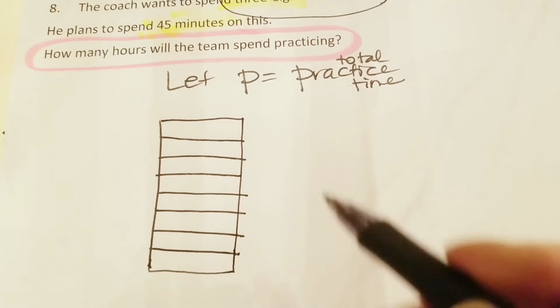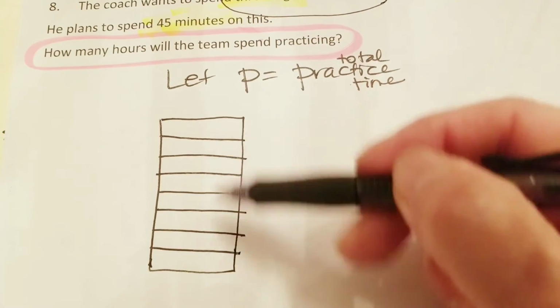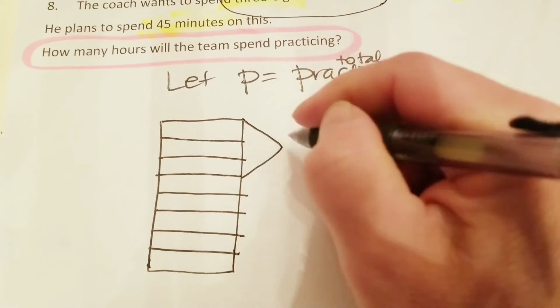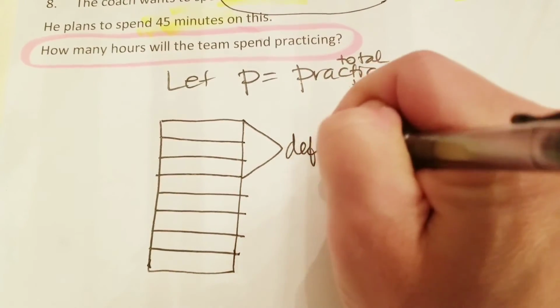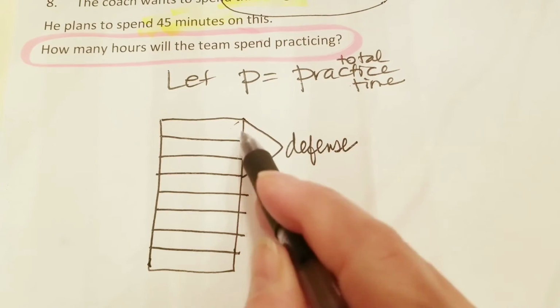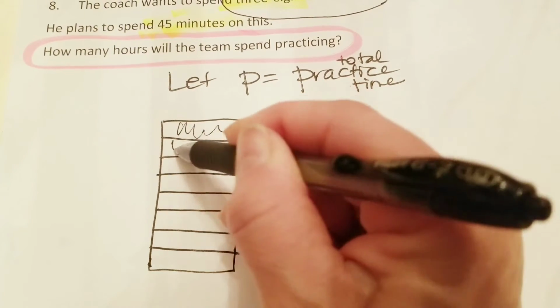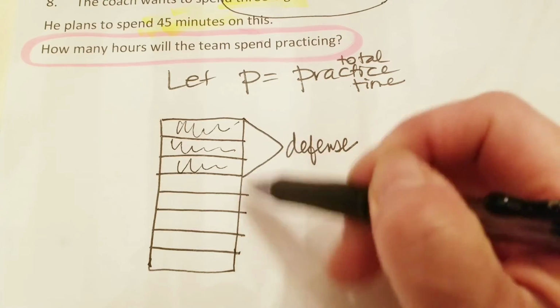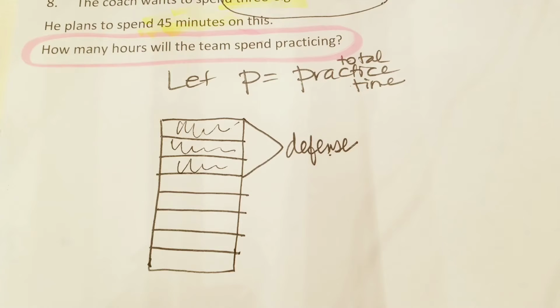Okay, this box is broken up into eighths. So those 3 are spent on defense, because 3/8 of the time is spent on defense.